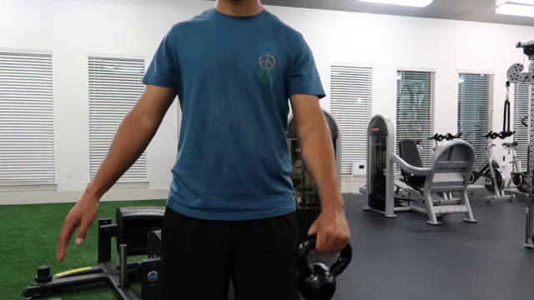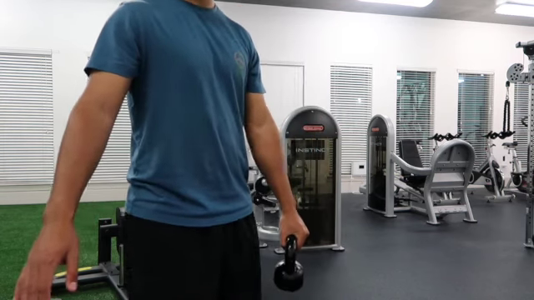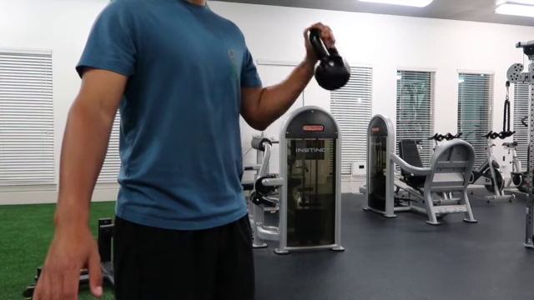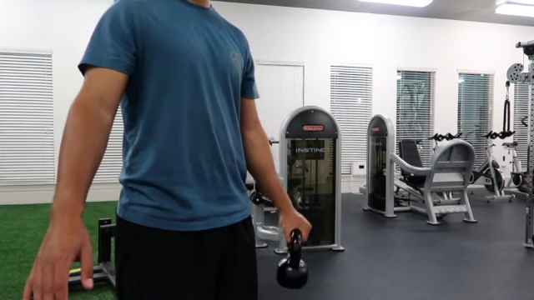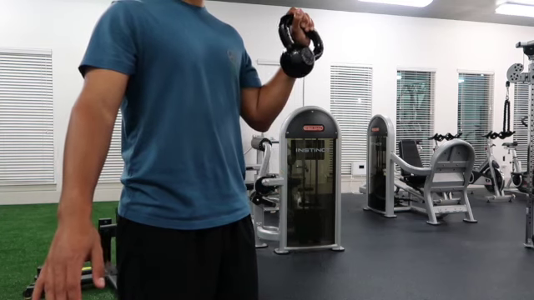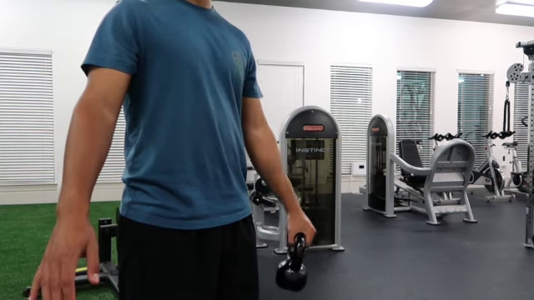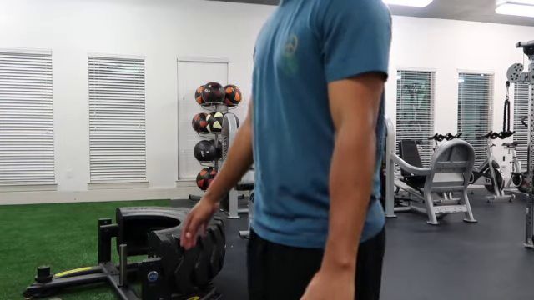Whenever you're performing these curls, these are slightly different, as whenever you're curling, you want to keep your elbow slightly flared out. That way you're able to get that full range of motion all the way to the very top to get a full contraction in the bicep curl.